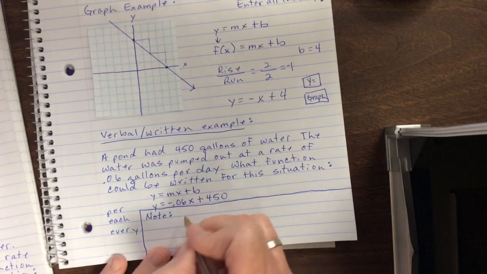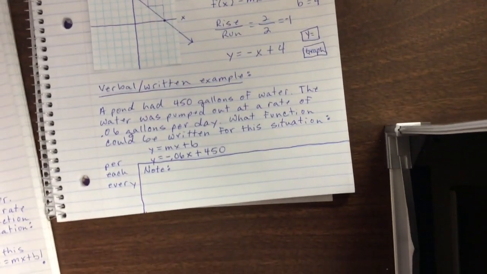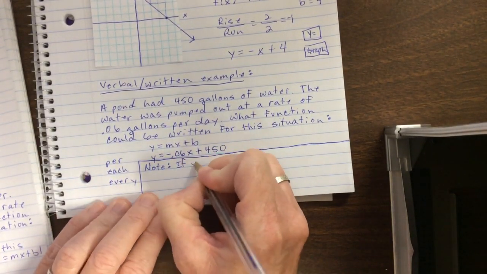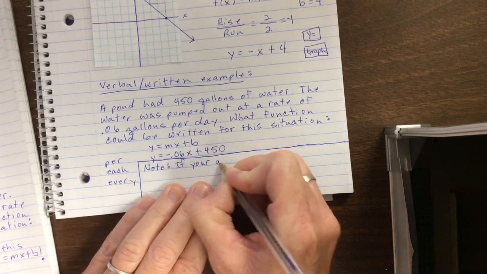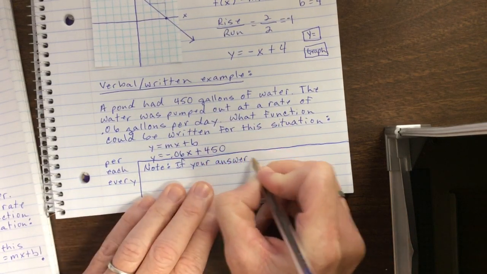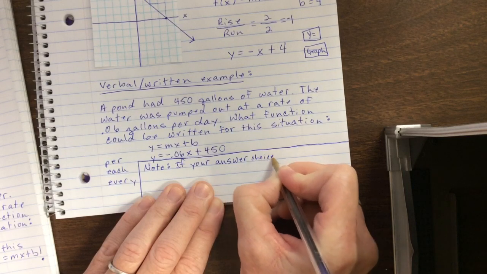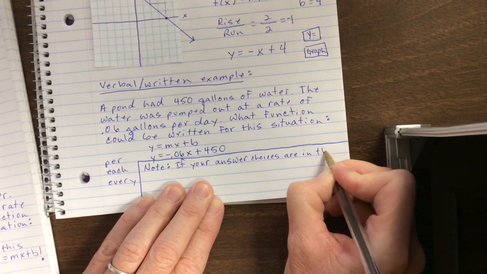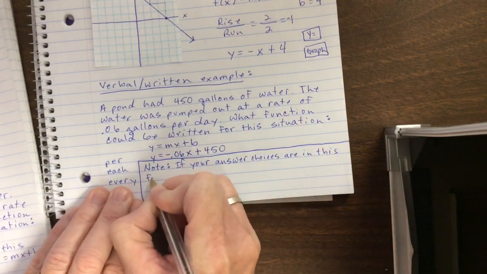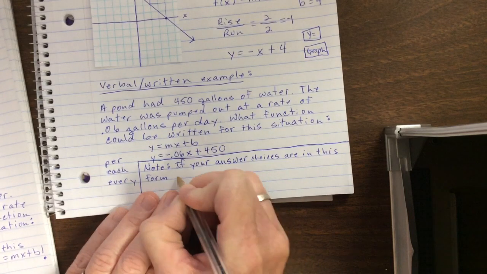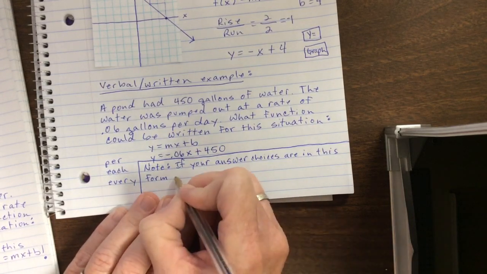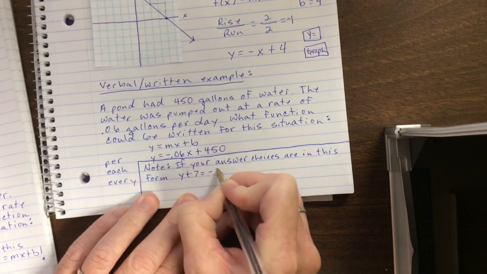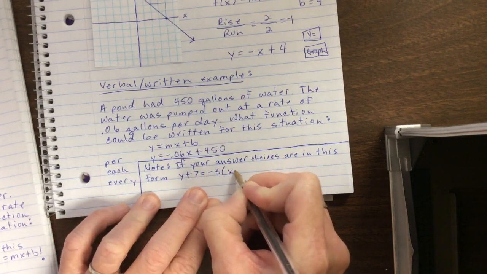If your answer choices are in this form, let's put an example. y plus 7 equals negative 3 times x minus 4.